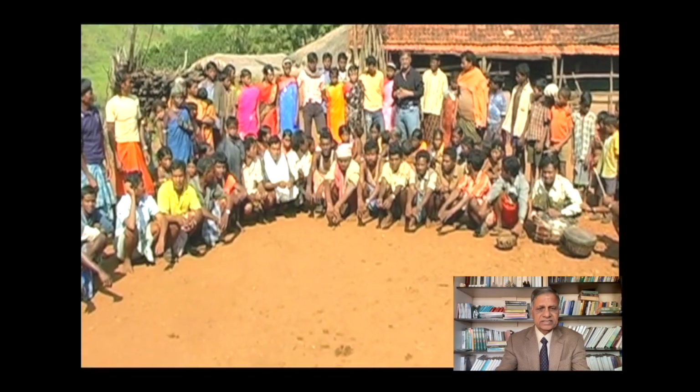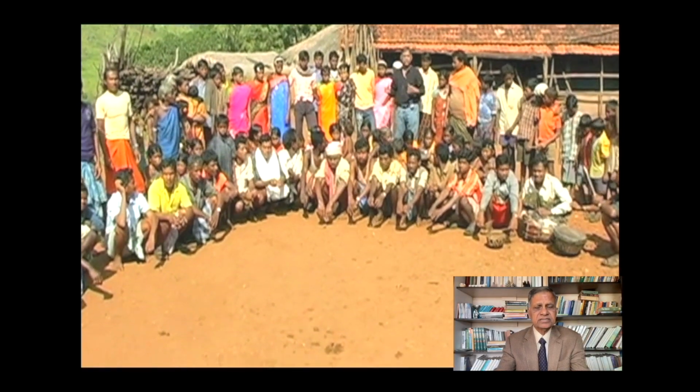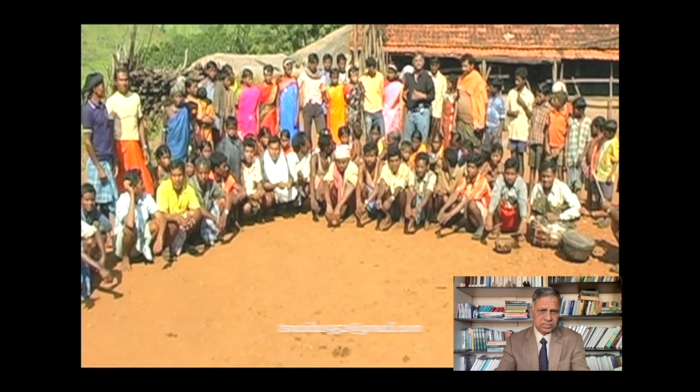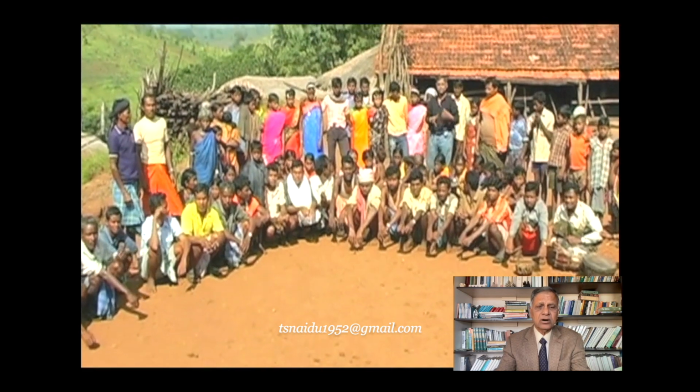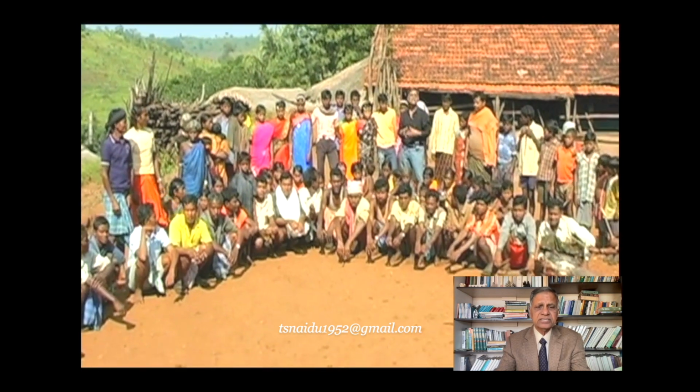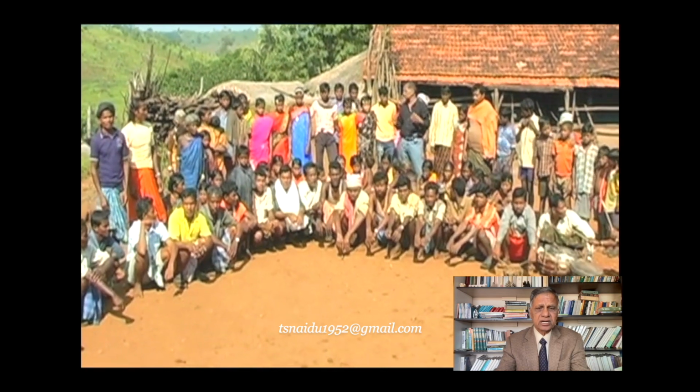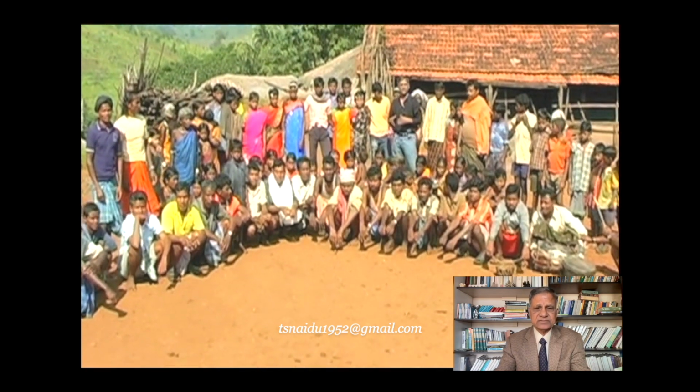Another important definition is by T.B. Naik. He gives different cultural features of a tribe. He defines that a tribe should have at least functional interdependence within the community. That is, a tribe is divided into a number of gotras, or we can call them clans and bands. So these are all dependent on each other for their social, cultural, and economic activities.